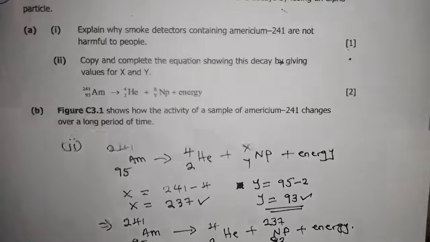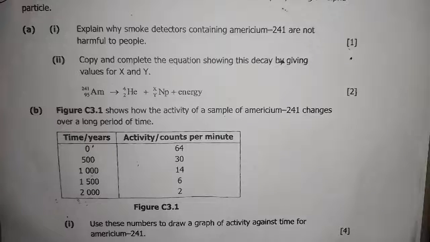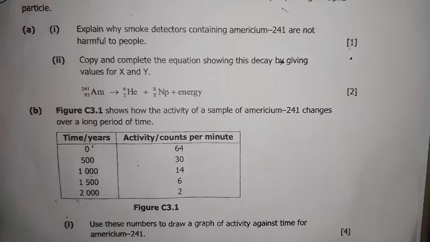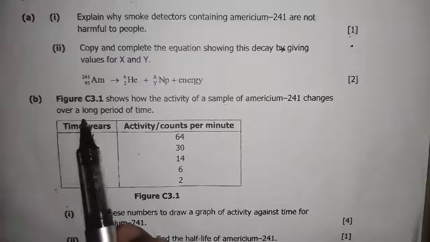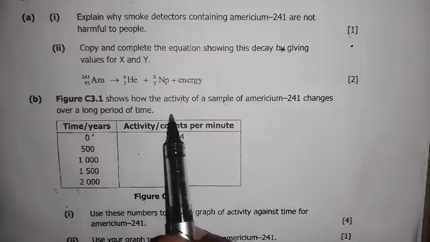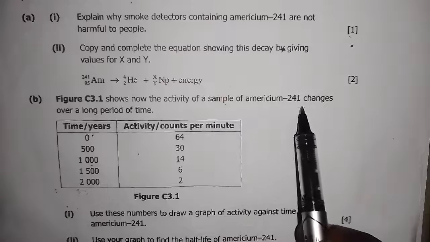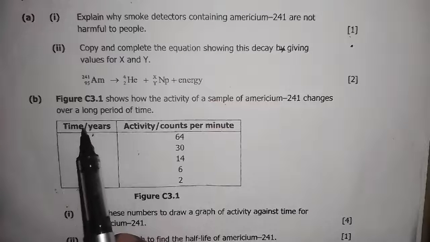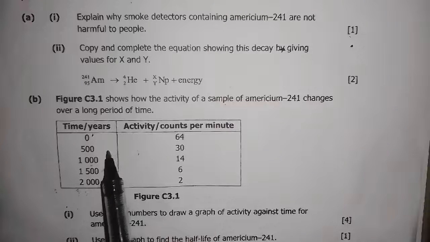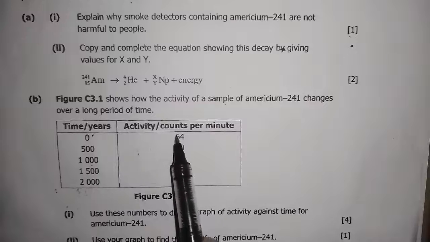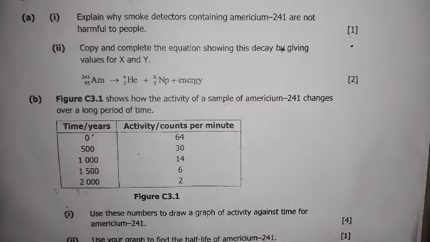So what follows now is the table. When you look at the table, Figure C3.1 shows how the activity of a sample of americium-241 changes over a long period of time. So we have the time and the activity, which is counts per minute.